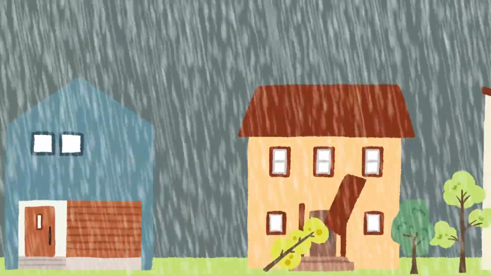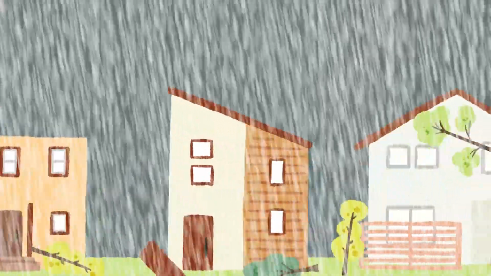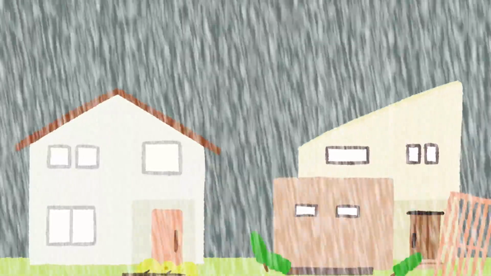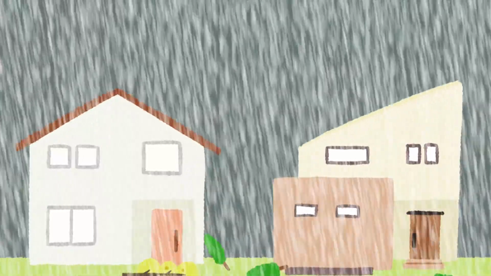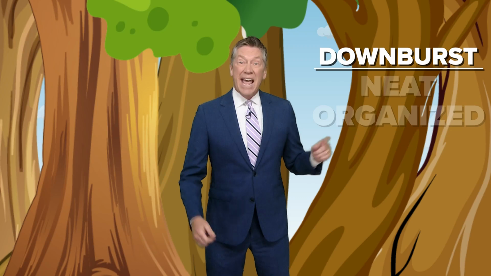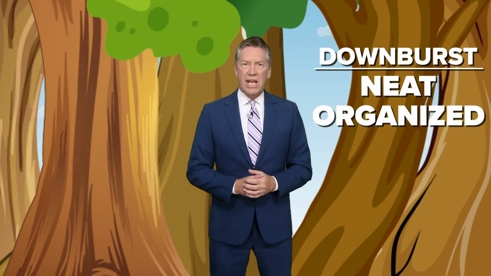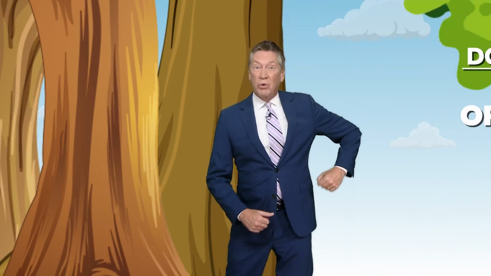It can knock over trees, rip off roofs, and even flip small structures. It might not spin like a tornado, but it can do just as much damage. How do you tell the difference? Downburst damage usually looks neat and organized. Trees all fall in the same direction, like dominoes. Tornado damage is messy. Trees fall every which way because of the twisting winds.